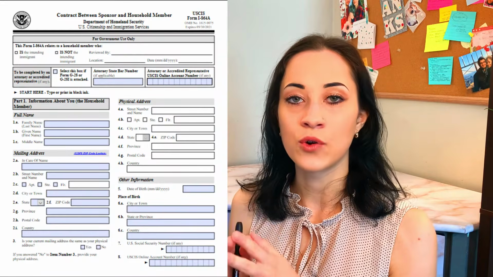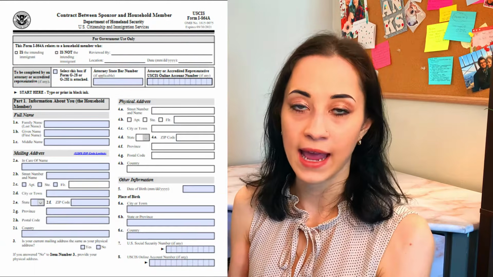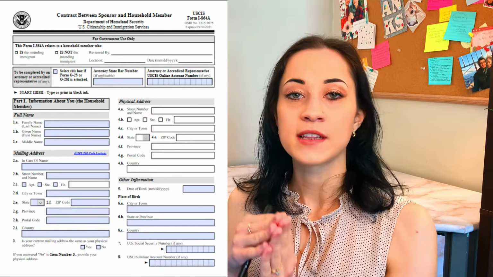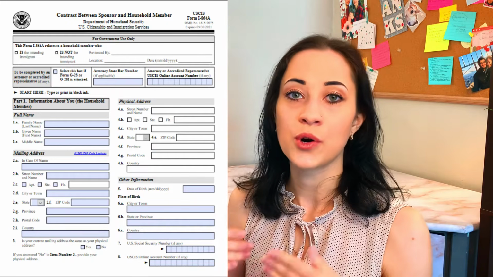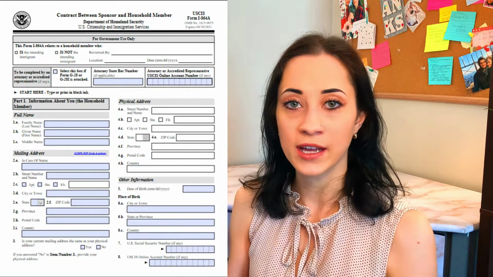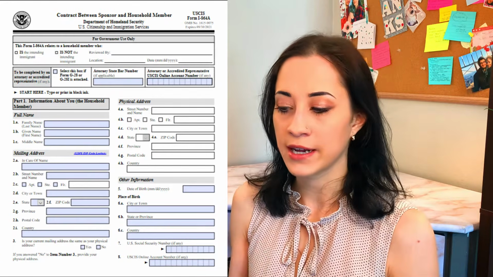If you are planning to use your spouse's income, you will have to fill out form I-864A. This is the contract between you and the household member, basically for them to allow you to also use their income to supplement your income. You will also be including a copy of their W-2s, and you also want to include a copy of your marriage certificate proving that you guys indeed are married.